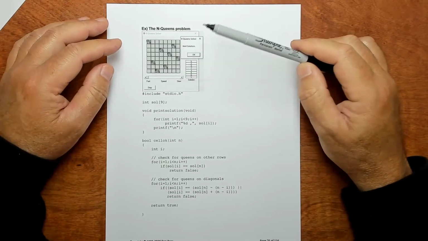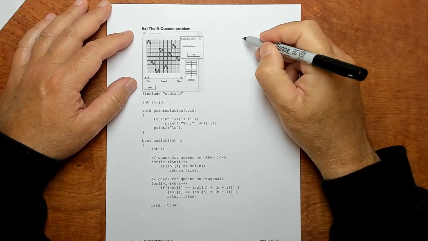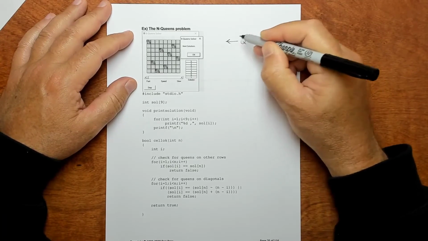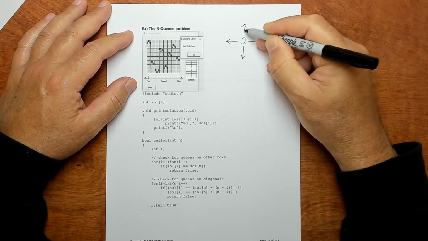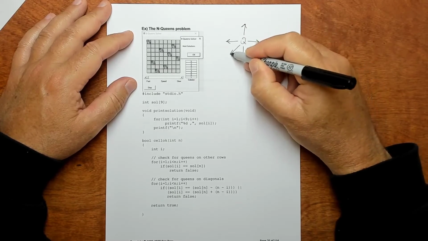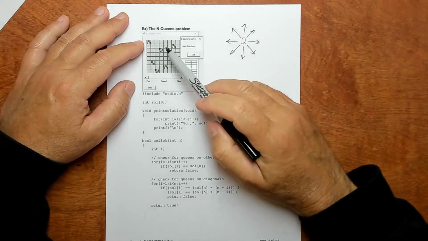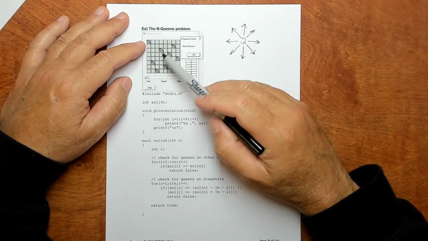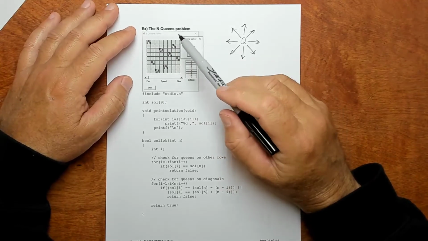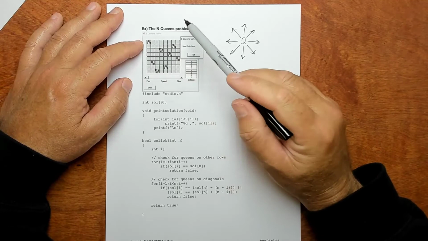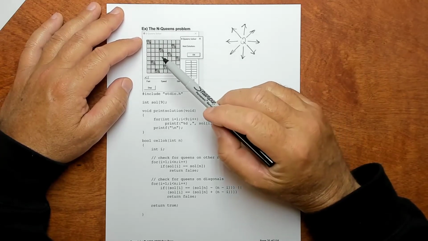So the n queens problem: in the game of chess, queens can attack vertically and horizontally, as well as diagonally. What you're trying to do is place n queens. In this case, n is 8. So you're trying to place 8 queens on a chessboard such that they're all safe.